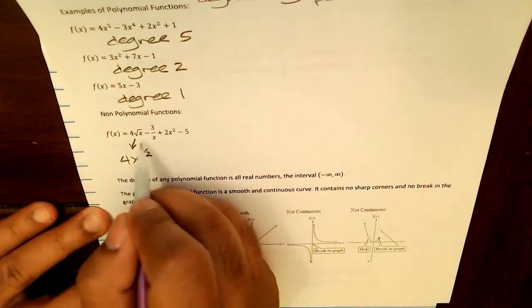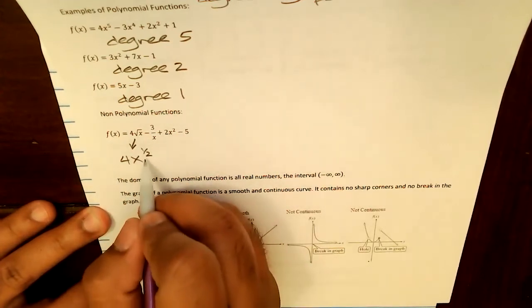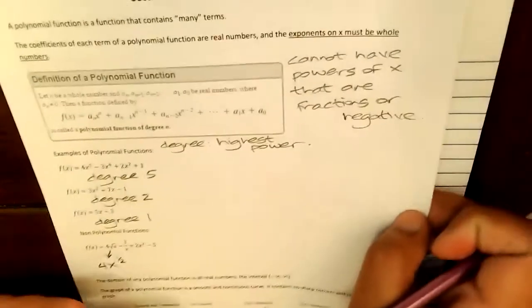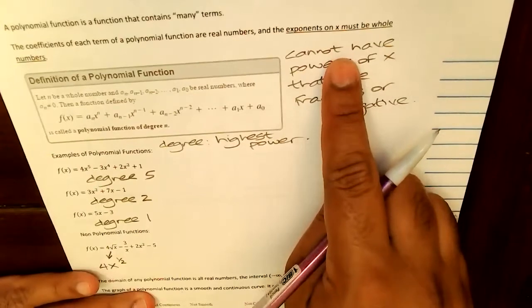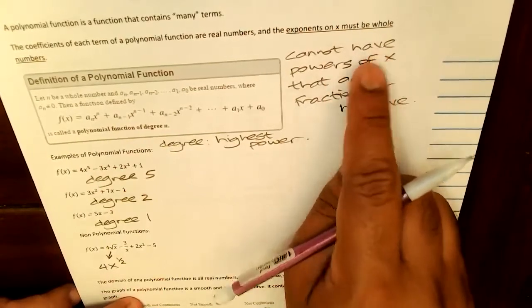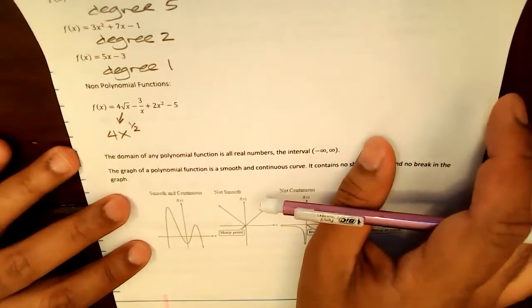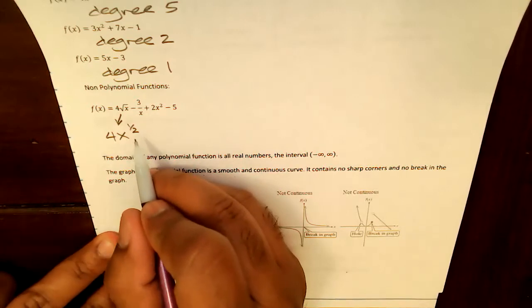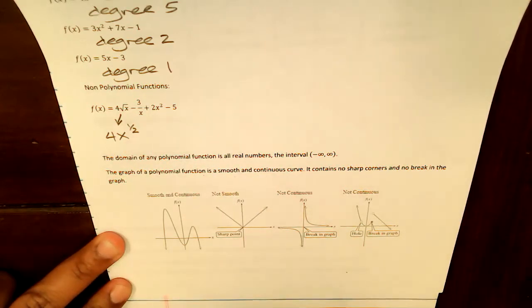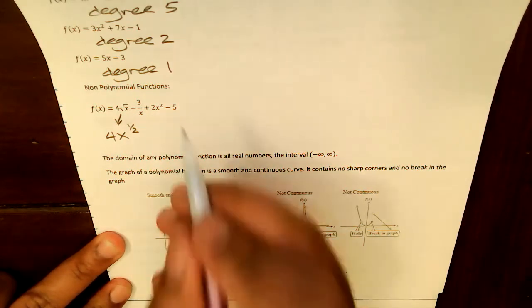This term makes this not a polynomial because the x has a power that is a fraction. Going back to what we talked about a minute ago, we cannot have powers of x that are fractions or negative. So the term 4 square root of x has a fraction in the power of the x, and that makes it not a polynomial.